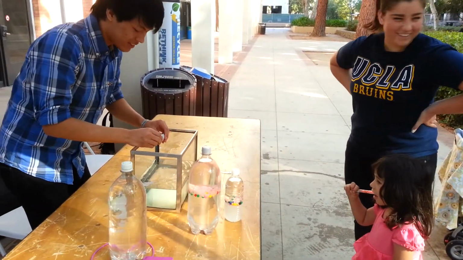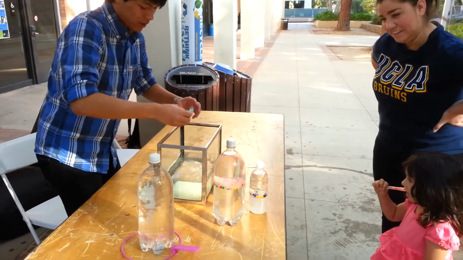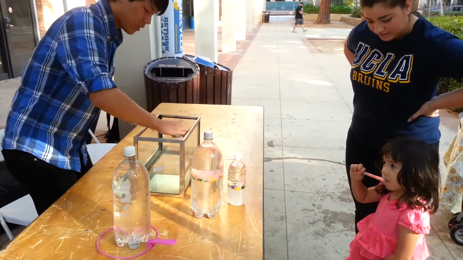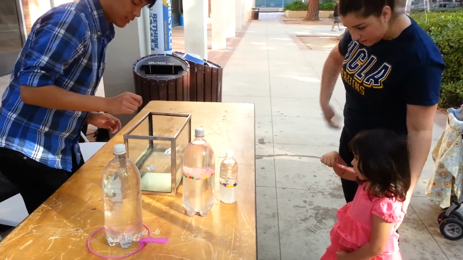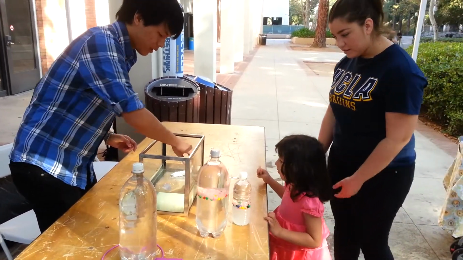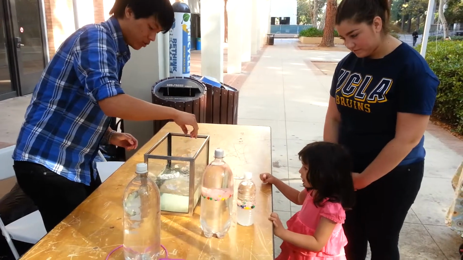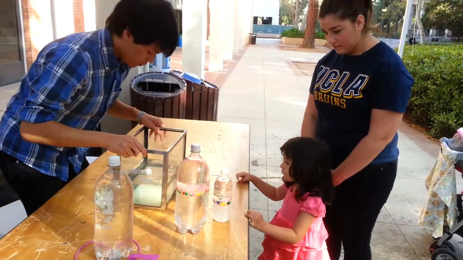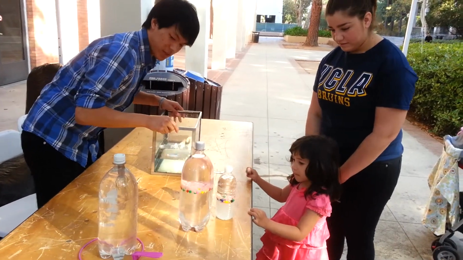So the whole point of our table here is to talk a little bit about buoyancy and density. What we're trying to discuss between these experiments is why an object will float like this and when an object will sink, right? So we have two very interesting experiments right here.